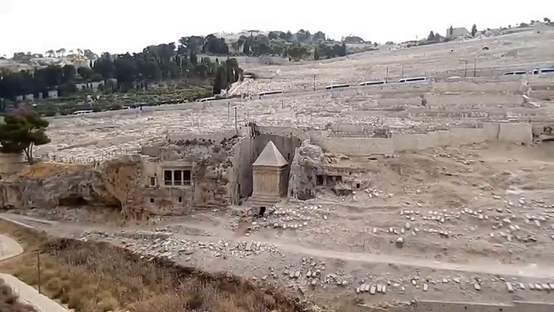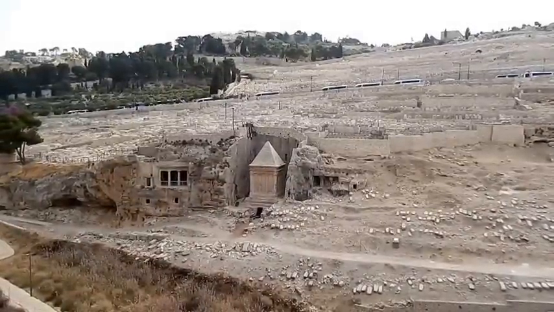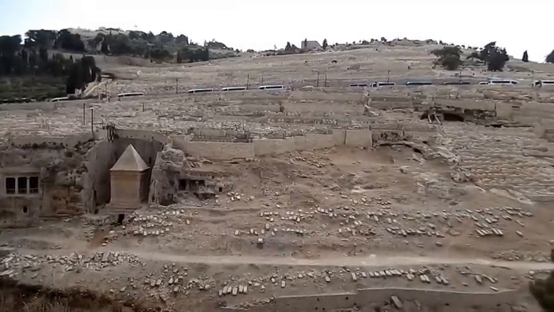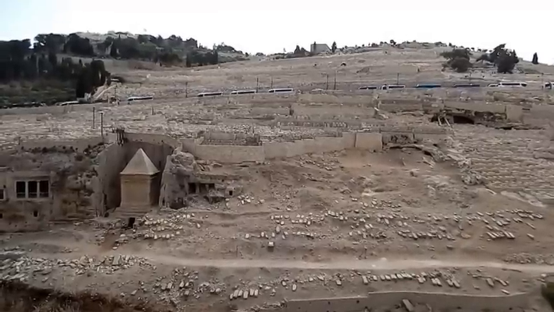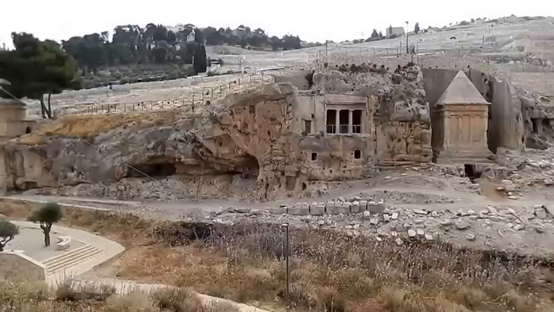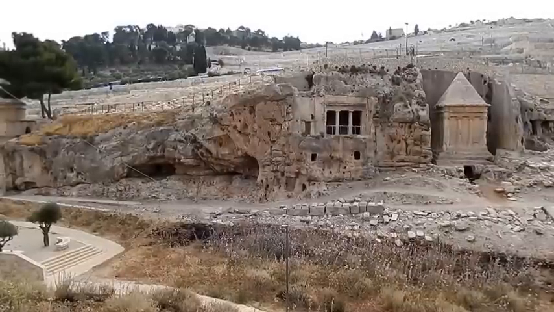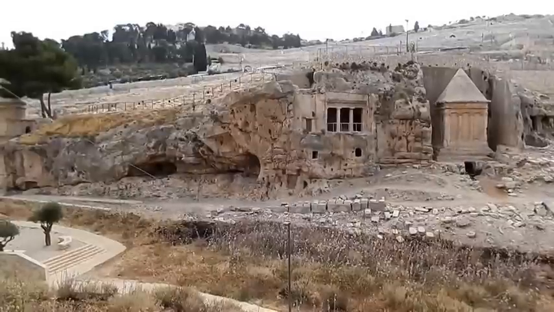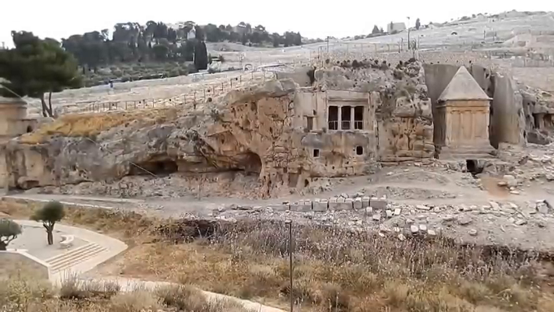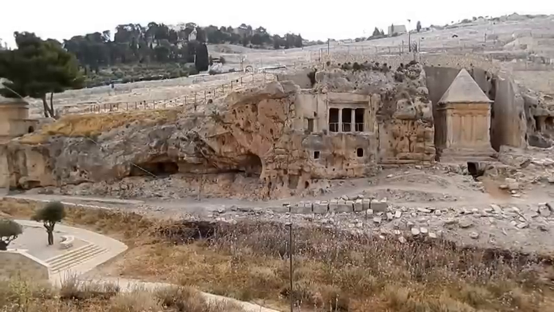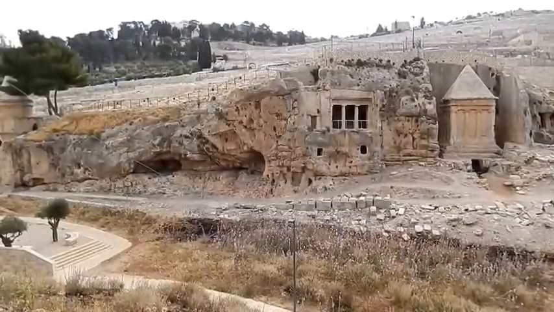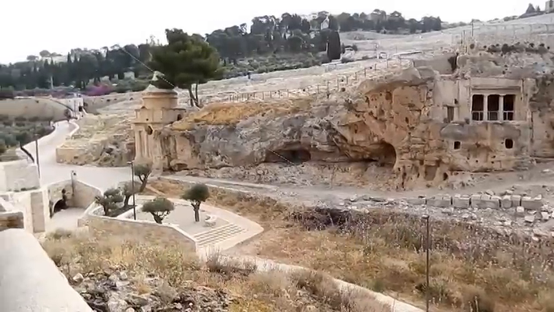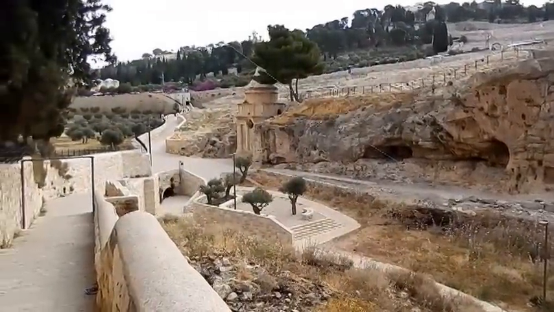This is the Kidron Valley, and again, we're going down into the Kidron Valley, and to give you a good idea of where we are, to the right of that monument, you see that's the Mount of Olives. So that's where we are. And here we are a little farther down in the Kidron Valley. In the Bible, the Kidron Valley is called the Valley of Jehoshaphat. And if you want to do an interesting Bible study, look up the Valley of Jehoshaphat. You'll be surprised. But we're heading down now into the floor of the Kidron Valley, and we're almost there.